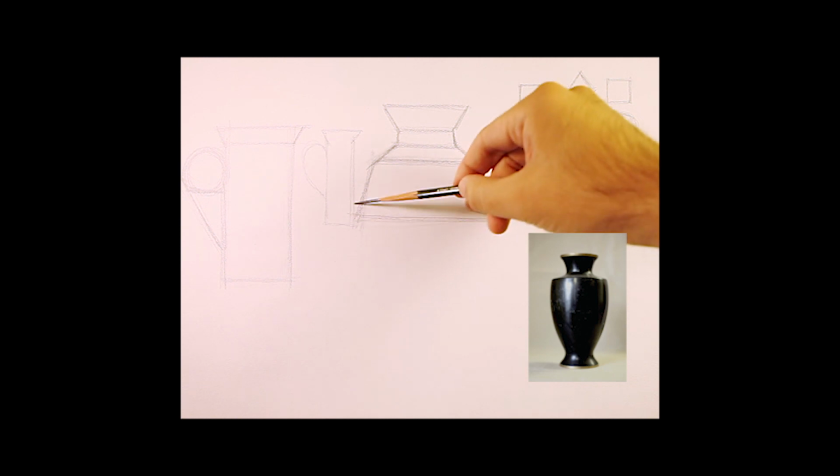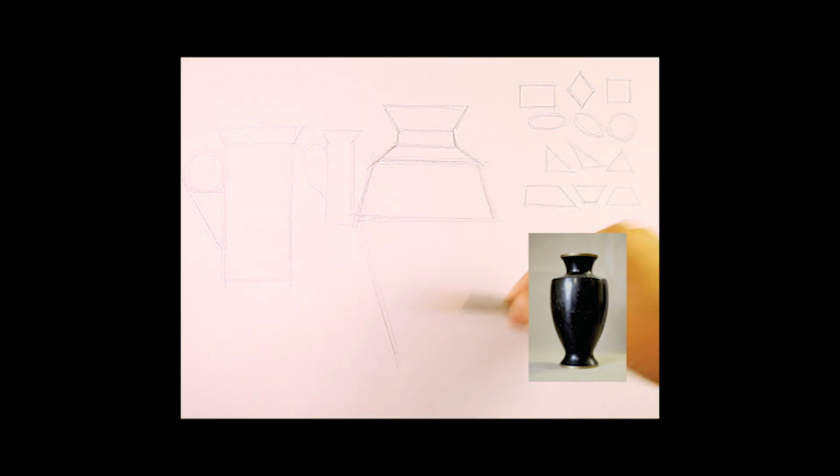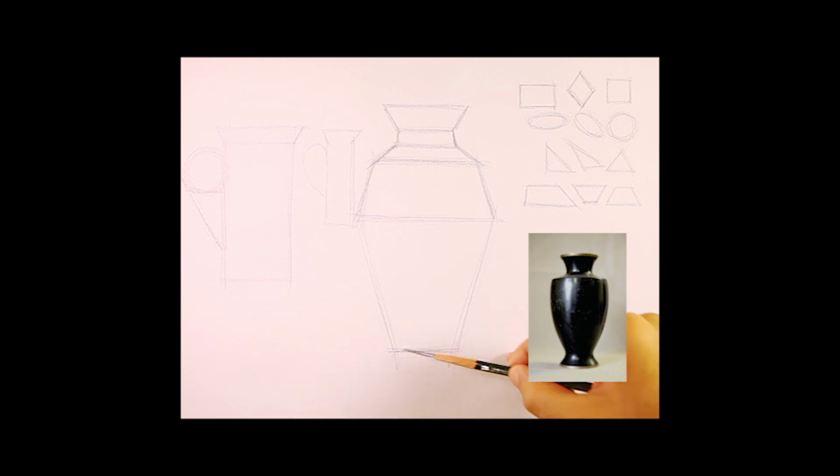Now the body goes down. I see another trapezoid. And also underneath the body right here, there is a rectangle.